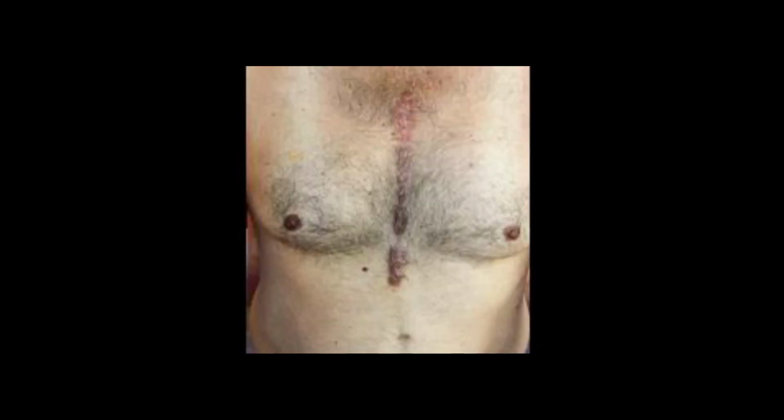Next, we have to examine whether there is any abnormal scar marking over the chest. You can see some scars on the central area of the chest of your patient, which usually indicate a previous surgical procedure.